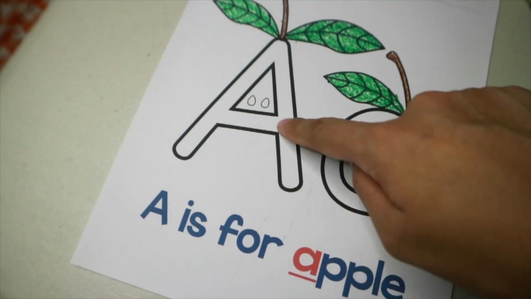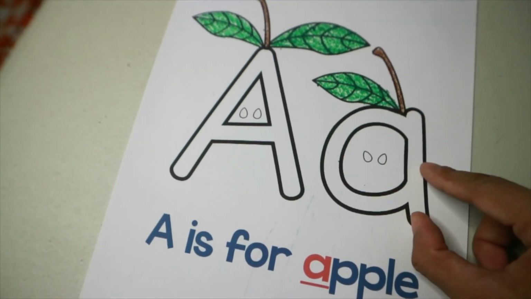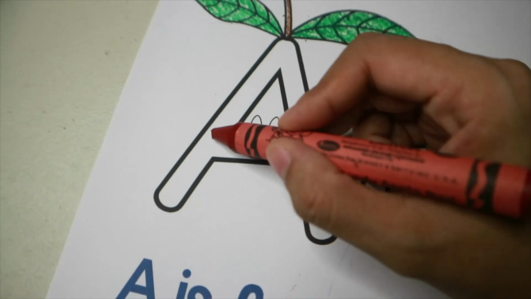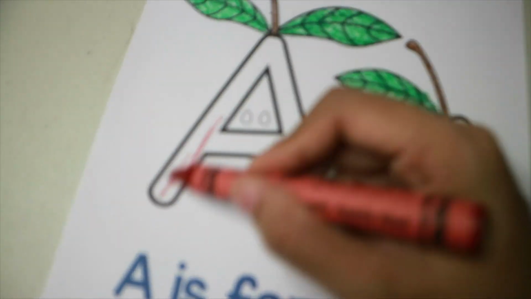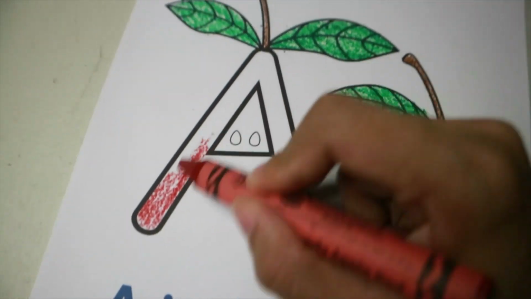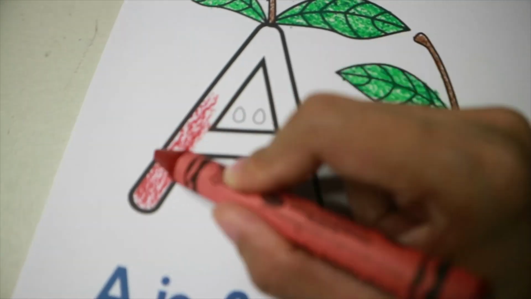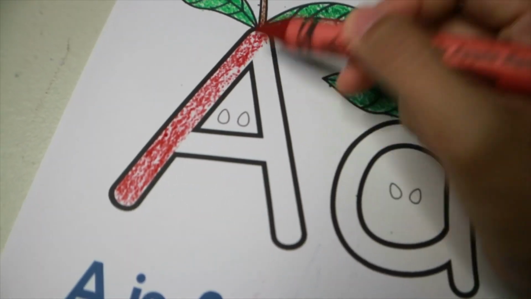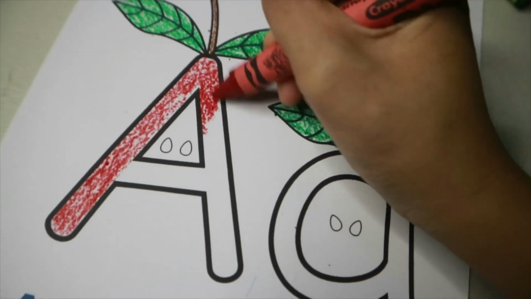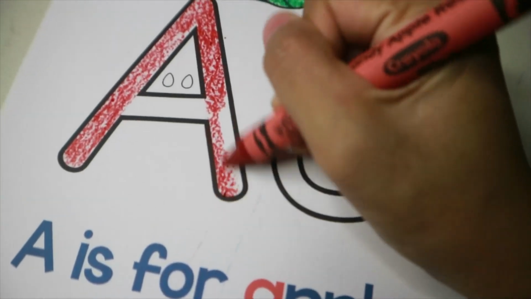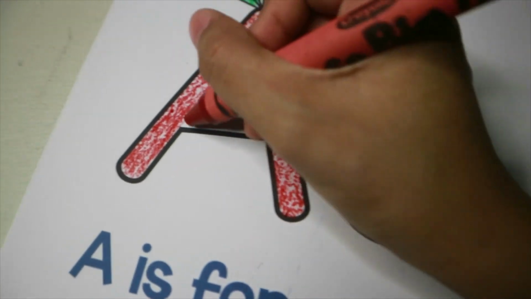This is the mommy A, and this is the baby A. Get a red crayon and let's color the mommy and the baby A. A is for apple. The apple starts with the letter A. What is the sound of the letter A? A. Apple. Let's say it again. Apple.